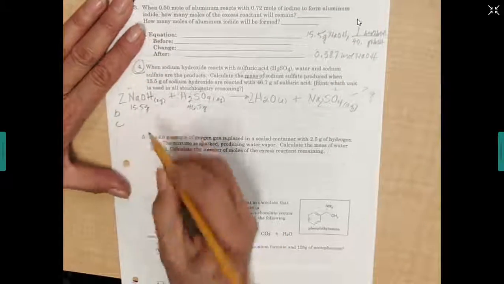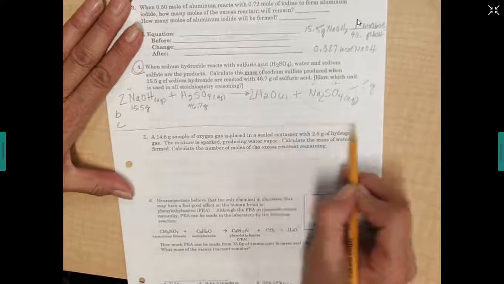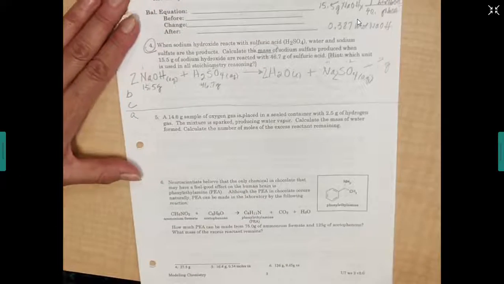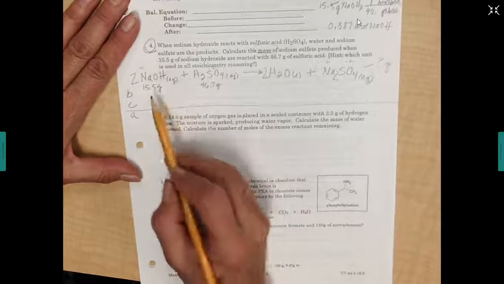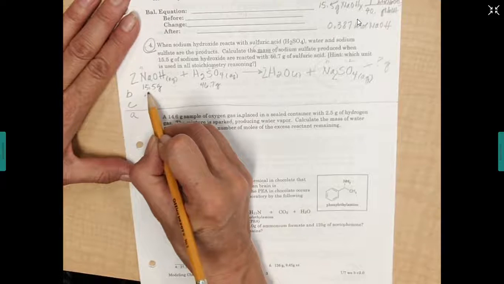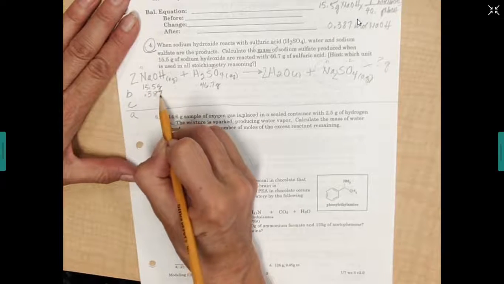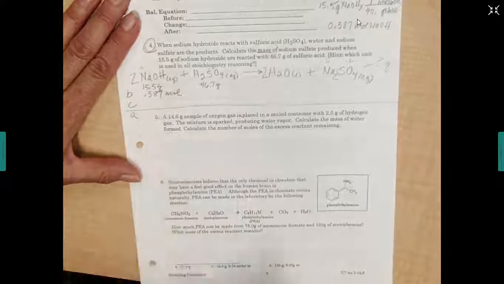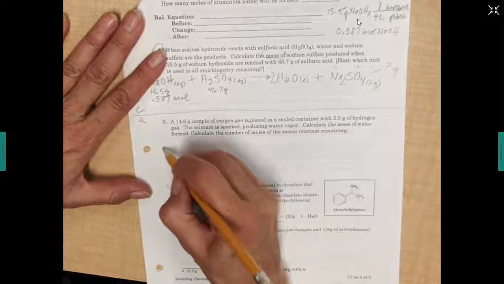All right, so now I can start my BCA diagram. And you may want to do some of these calculations on a separate piece of paper because it gets a little bit crowded. All right, so we start with 15.5 grams, which is 0.387 moles. So that's my B, 0.387 moles. You got to fill out the BCA chart in moles. Same thing with the H2SO4. I'm going to do it down here.